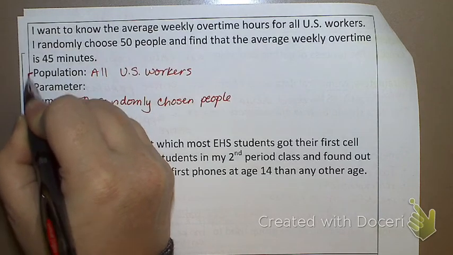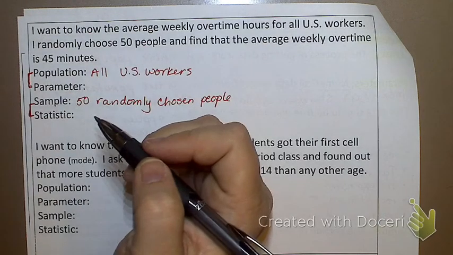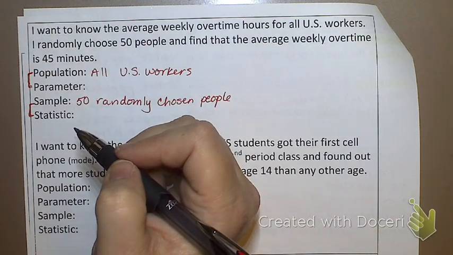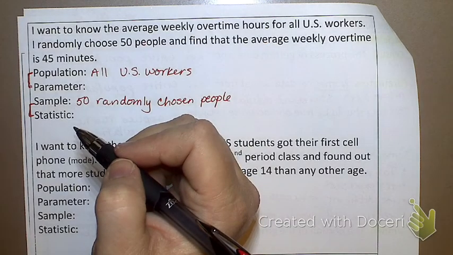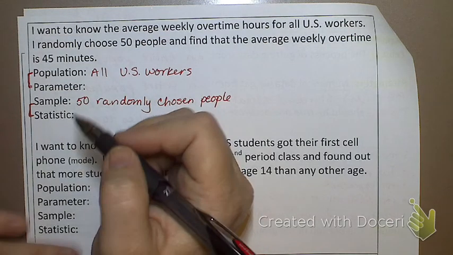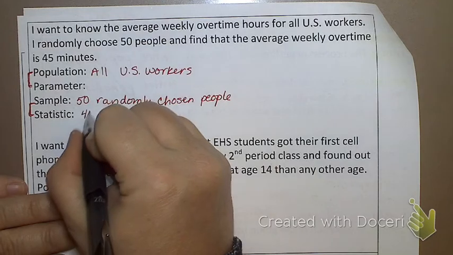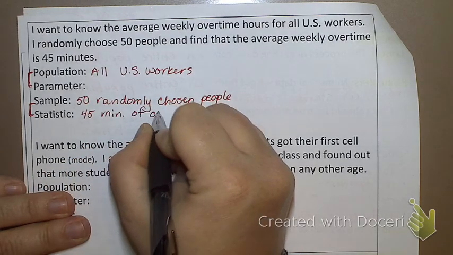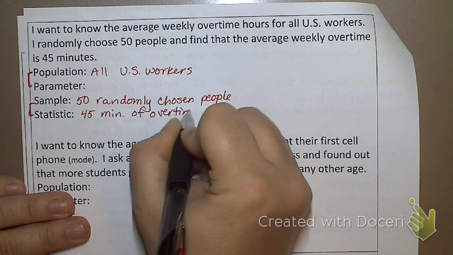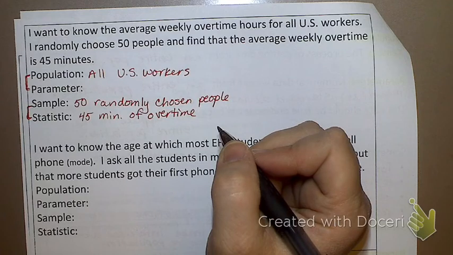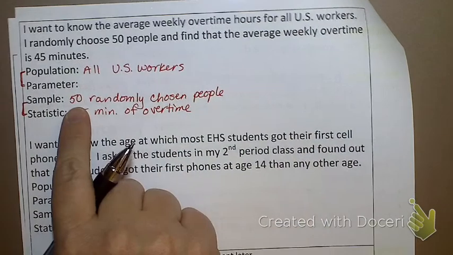P goes with P. The statistic is the actual numerical data that you got from your survey. So the statistic in this case is 45 minutes of overtime, because that 45 minutes is the exact data that they got from those 50 people in their sample.